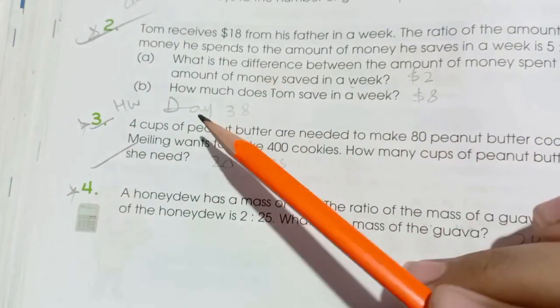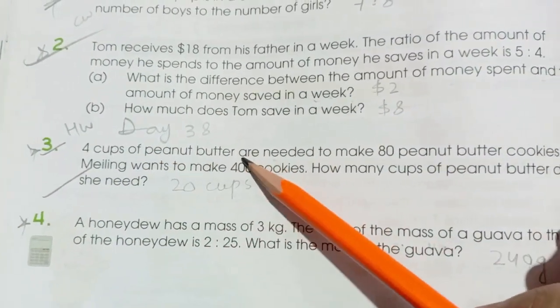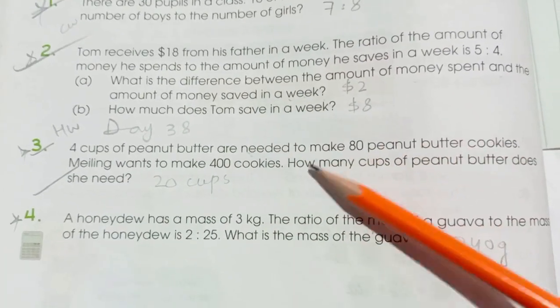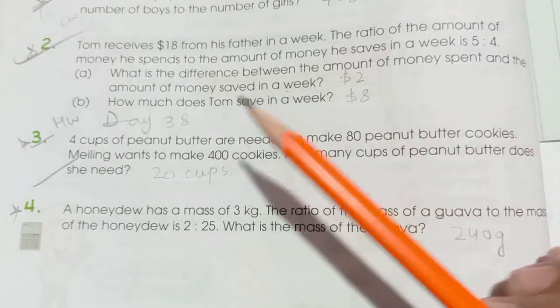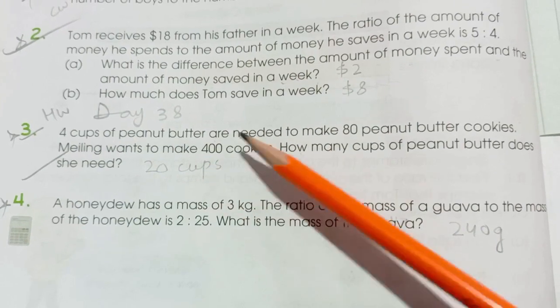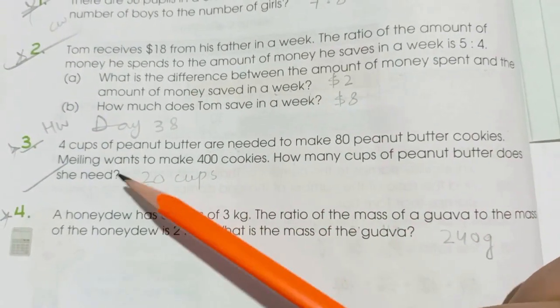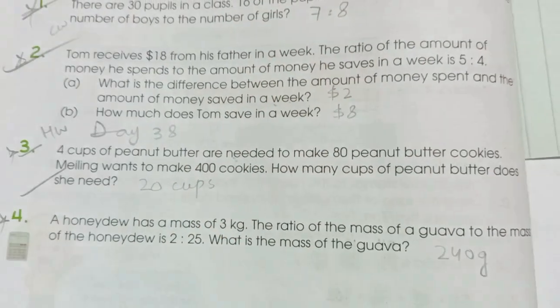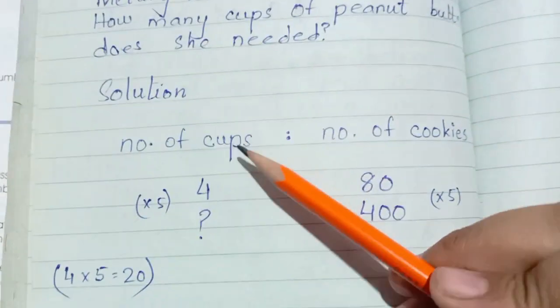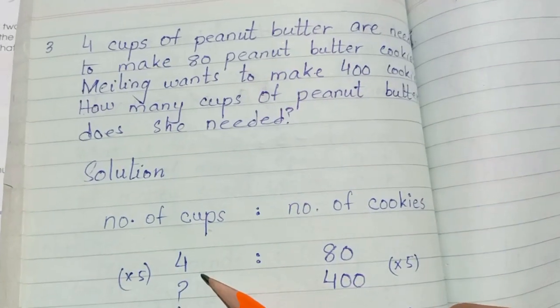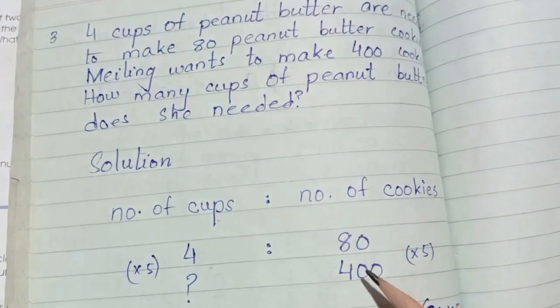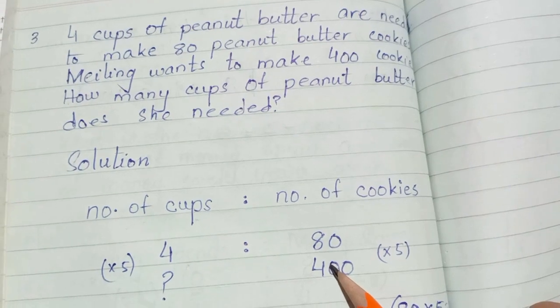Question number 3. 4 cups of peanut butter are needed to make 80 peanut butter cookies. Milling wants to make 400 cookies. How many cups of peanut butter does she need? So here we have the number of cups, 4, and the number of cookies, 80.